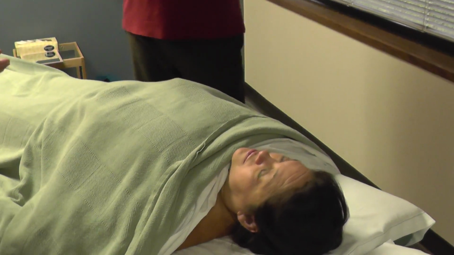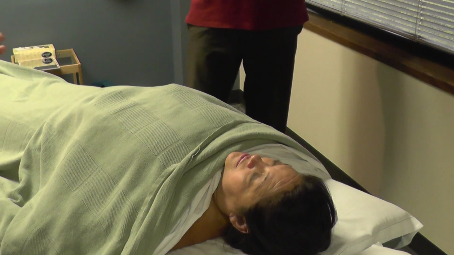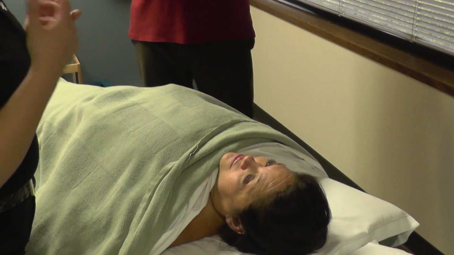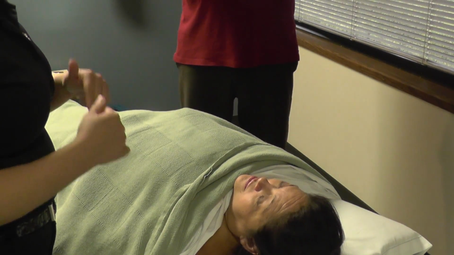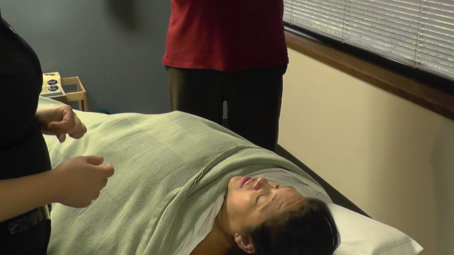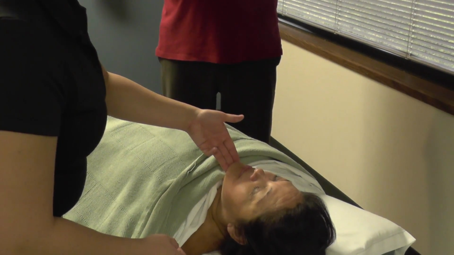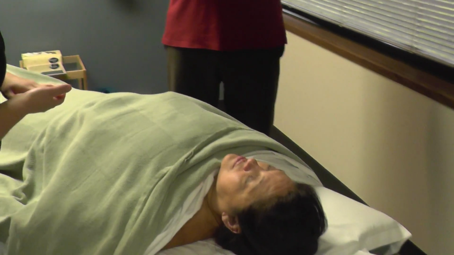Ready to move on. Name and demonstrate on your client the actions of the masseter. For this set of actions, I'm just going to ask you to open your jaw slightly and I'll close it gently for you, okay? All right, can you open? Elevates the mandible.